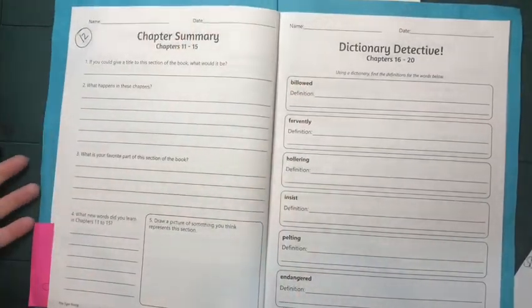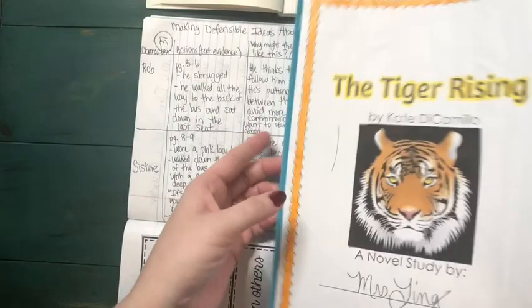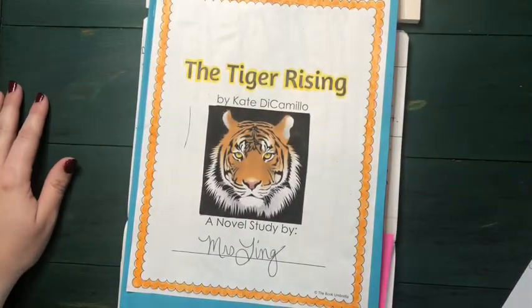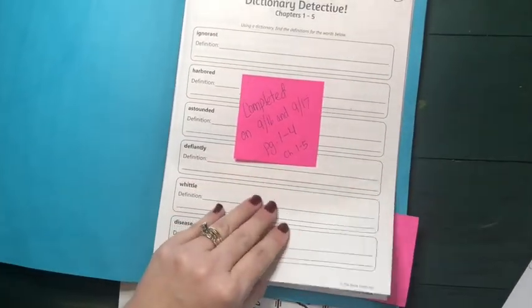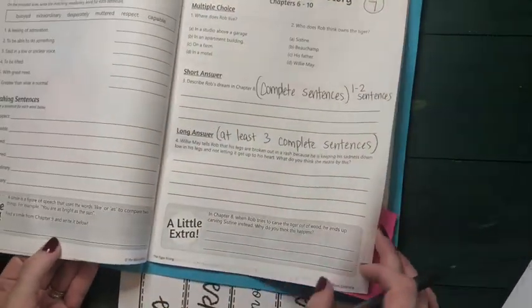The last thing that you're going to do today during your read aloud time is take your book packet test on chapters 1 through 10. Remember, you can use your book packet as an open note test, and it helps that you have already completed all of the pages for chapters 1 through 10.